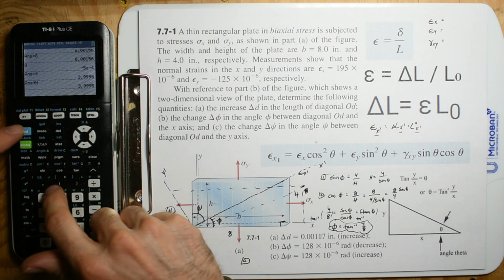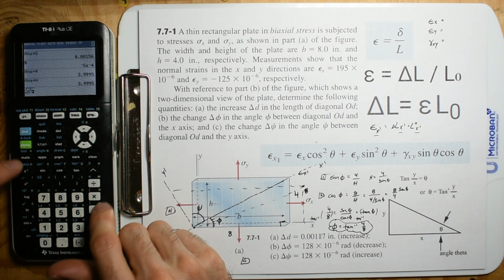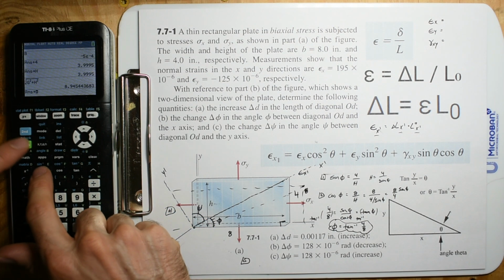Alright, hell yeah. So let's do that. Let's do the square root of g squared plus h squared. And I'm going to store that as e.